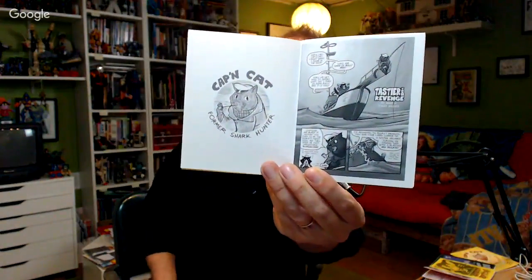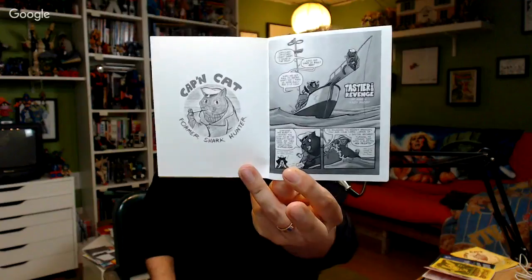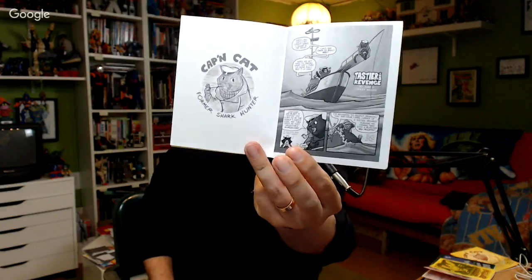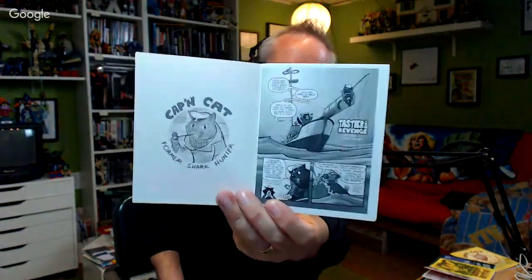A lot of times my page 1 is a splash. Let me check. Captain Cat, former shark hunter here. Nope. Okay, Captain Cat starts with a 3-panel page, but I try to start with a big image to introduce, here we are in the world with the characters, right? So we got the cats in a boat at sea. So now we know: cats in a boat at sea.